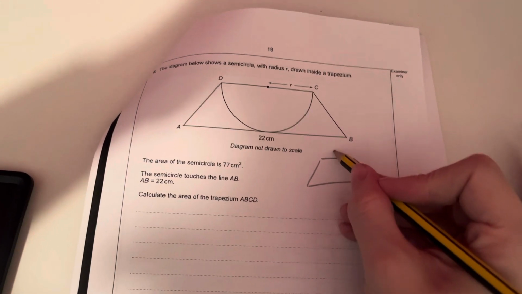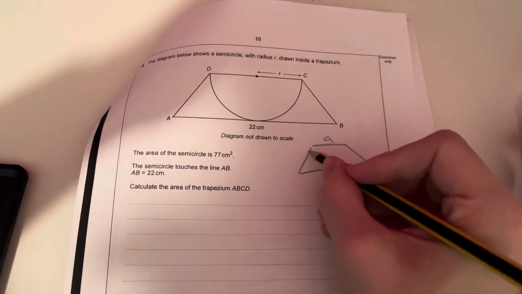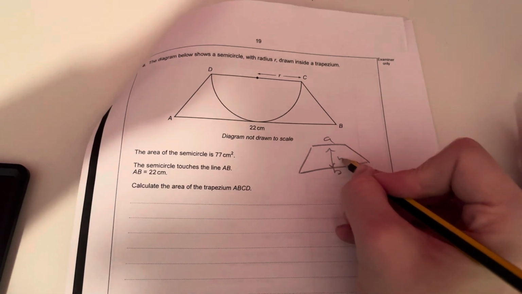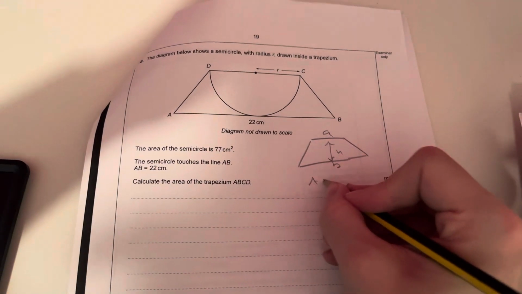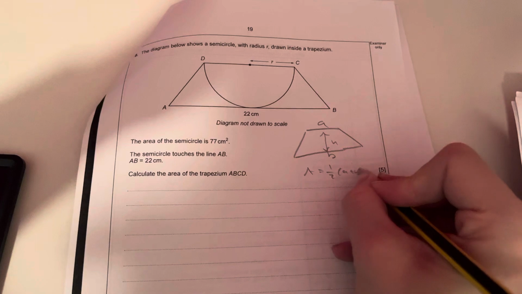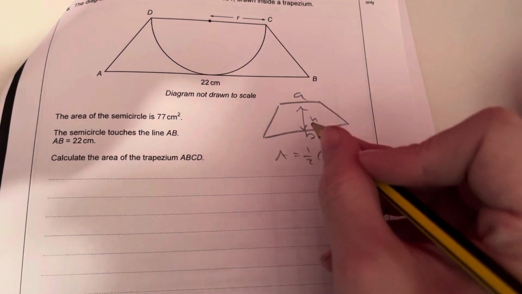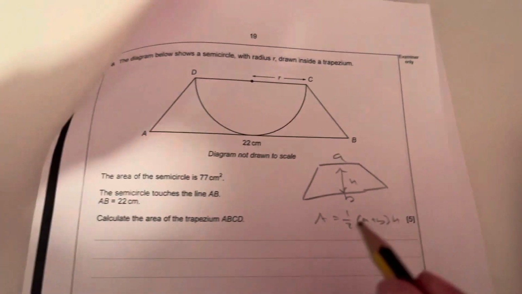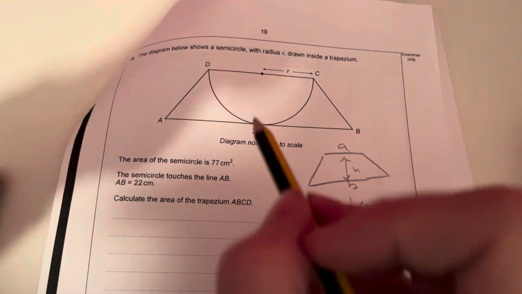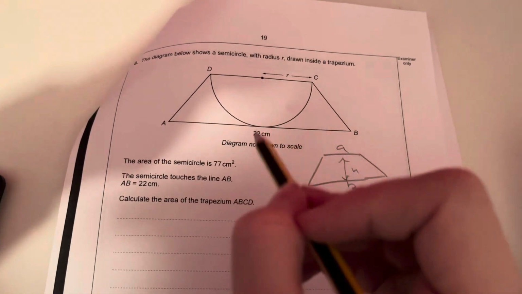It is, if this is a, this is b, and then the vertical height is h. So it's given to you by 1/2 (a plus b) times h. So these two added together times by the height, and then you half it. So we have this bottom value, we need this top value here, and we need the height.